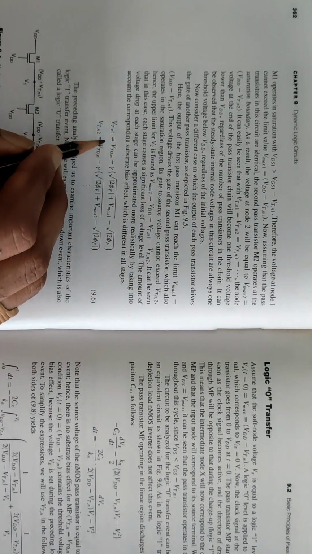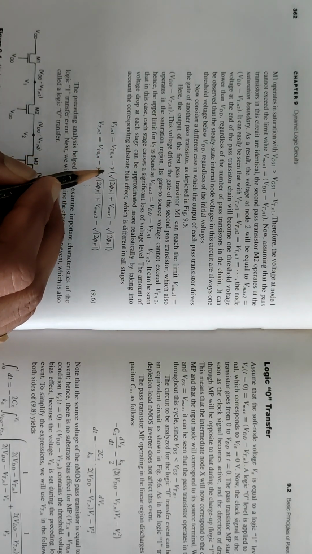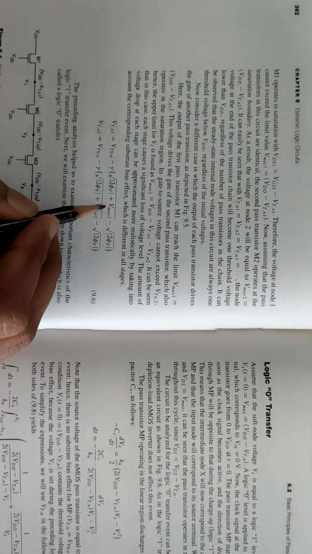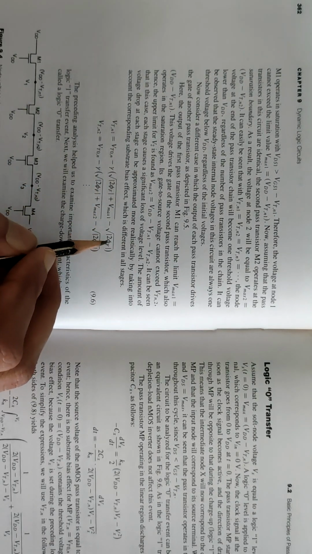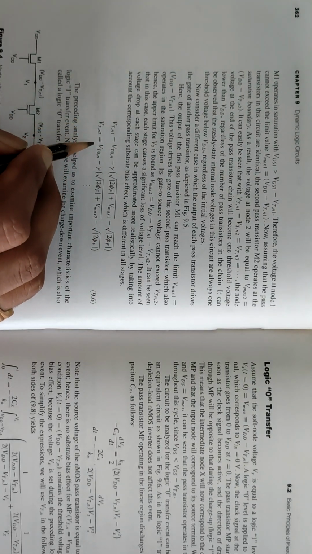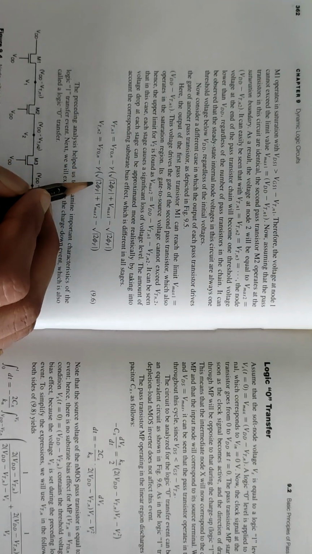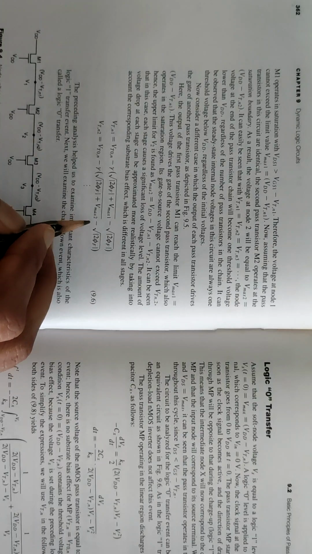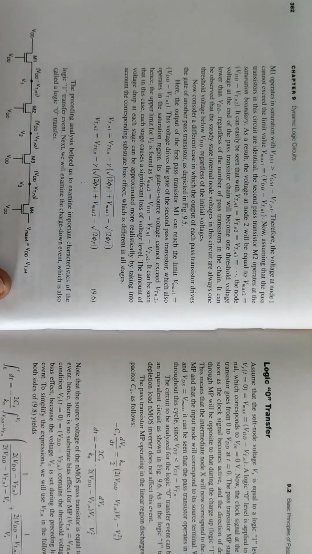VTN1 equals VT0n plus gamma times the quantity square root of the absolute value of 2 phi f plus Vmax1, minus square root of the absolute value of 2 phi f. VTN2 equals VT0n plus gamma times the quantity square root of the absolute value of 2 phi f plus Vmax2, minus square root of the absolute value of 2 phi f.